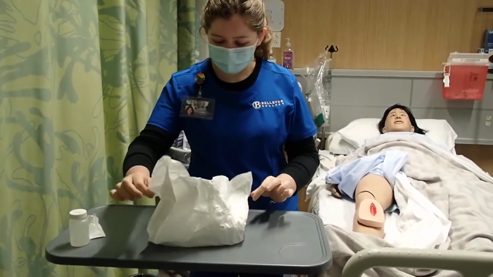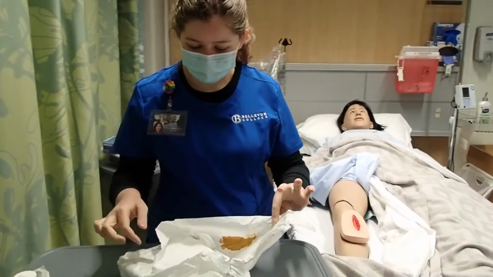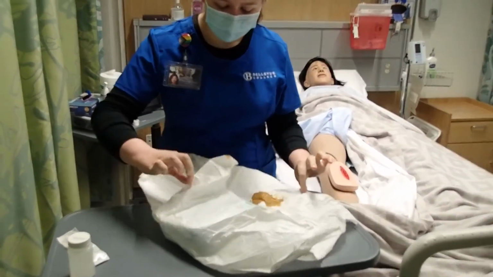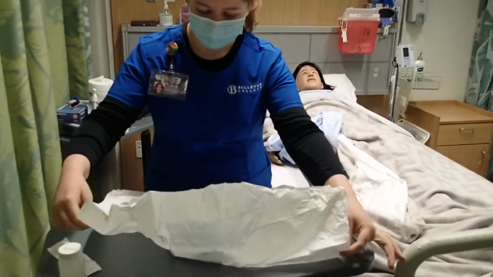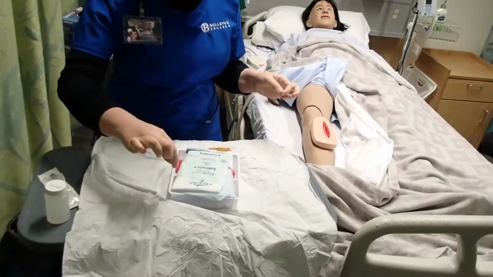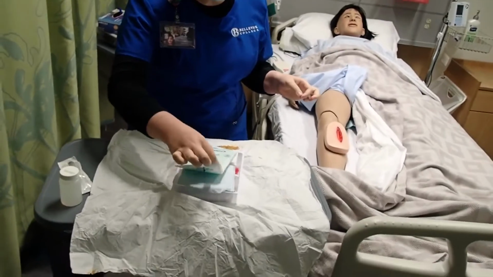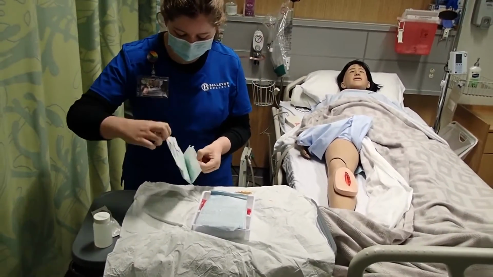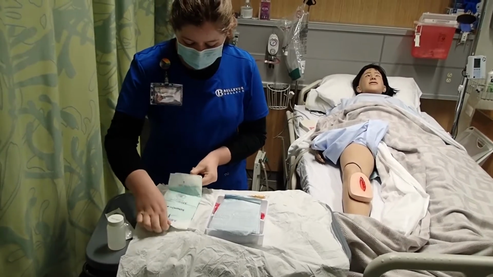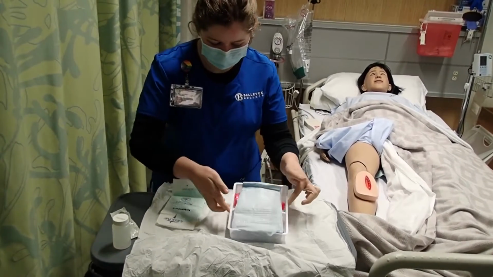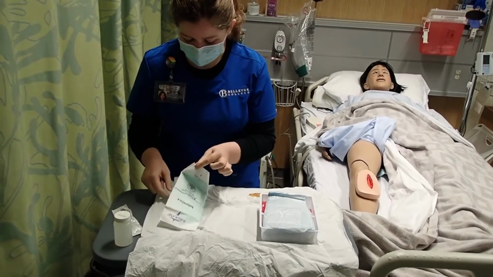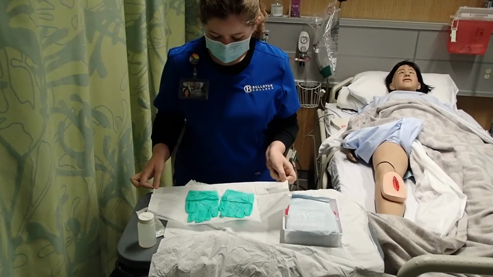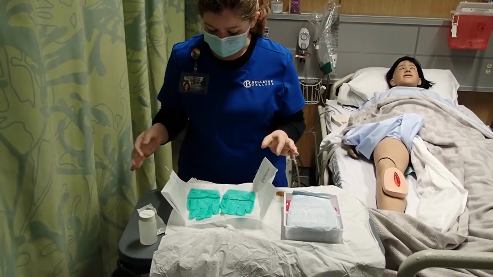I'm going to unwrap the sterile package and take my gloves while maintaining sterile field. Will apply my gloves using a sterile technique.